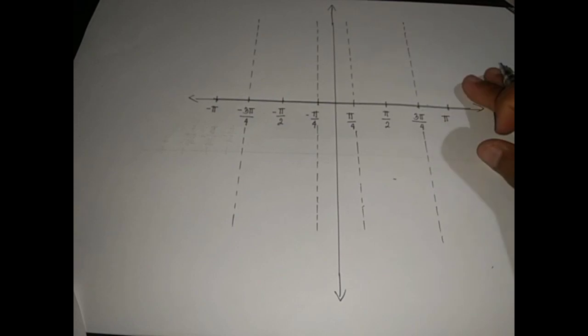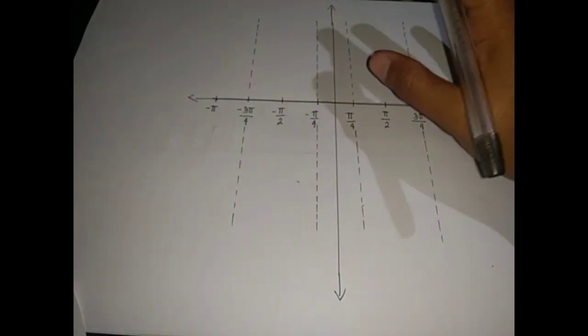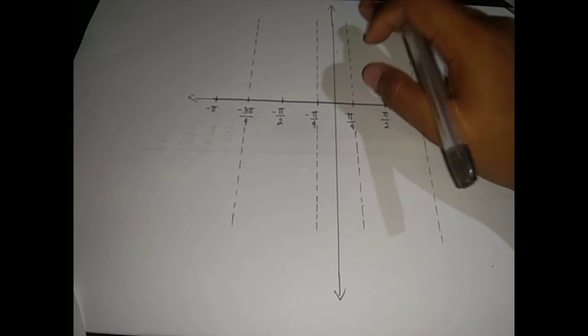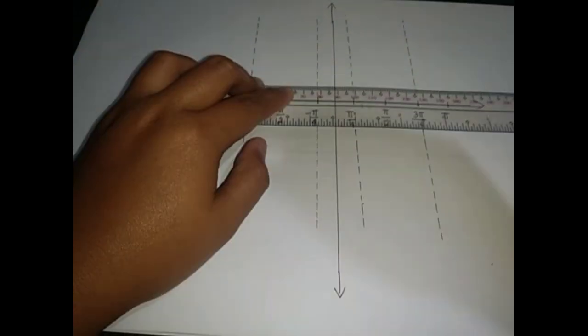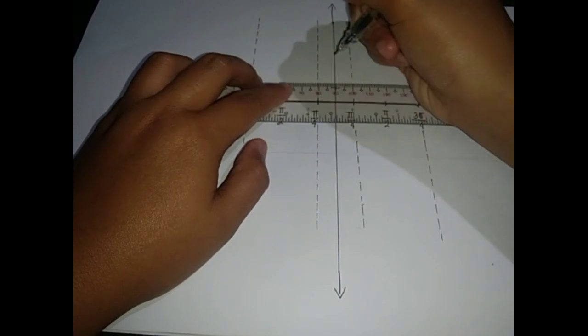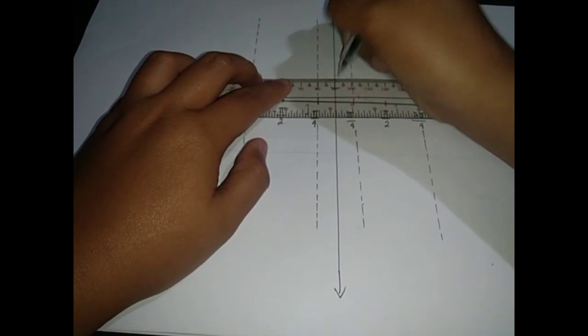After that, we'll put numbers on the upper side of our y-axis based on our vertical shift, which is 3: 1, 2, 3.